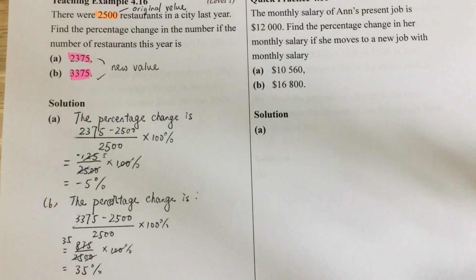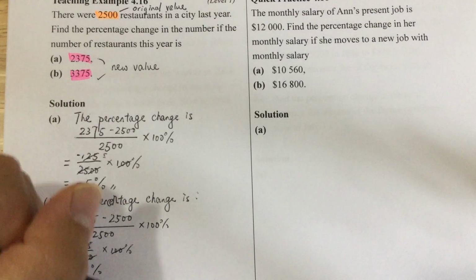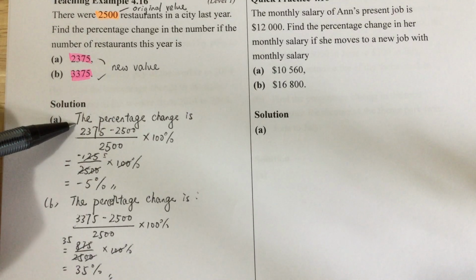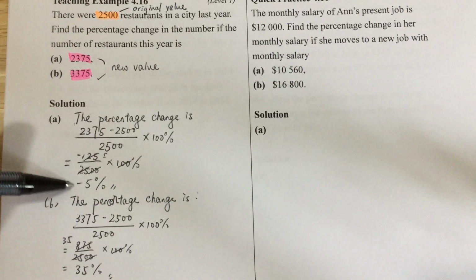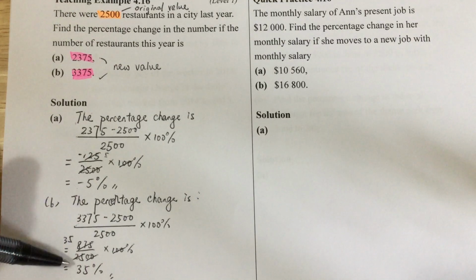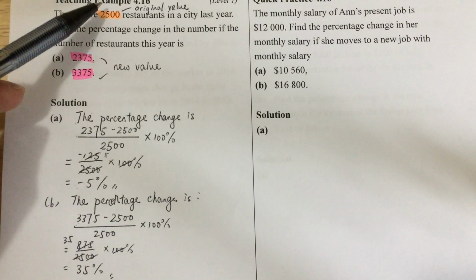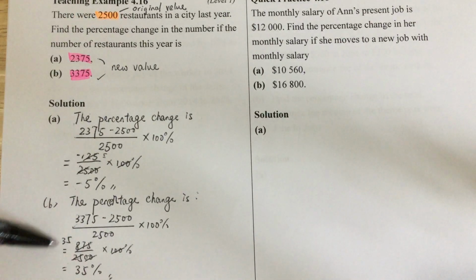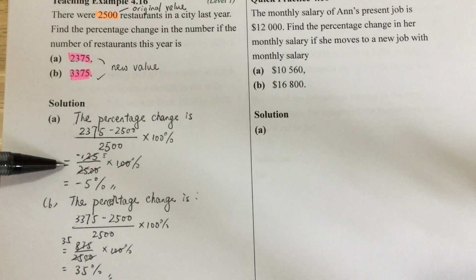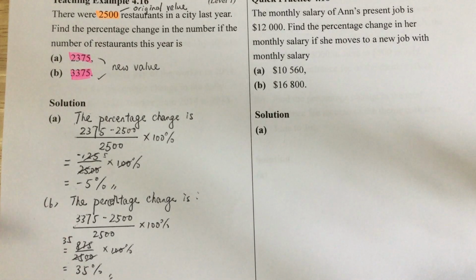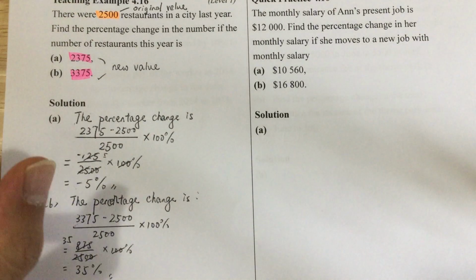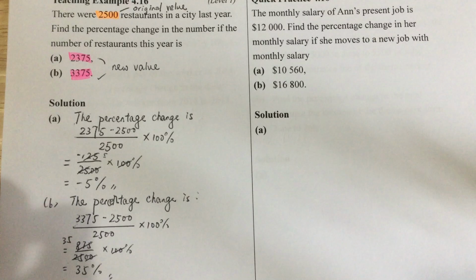So for these two answers, for the percentage change, if you get the negative, that means the new value is smaller than the original value, you will get the negative sign for the percentage change. And for this one, because the new value is greater than the original value, you will get the positive sign. So this is percentage decrease, and this is the percentage increase. Okay, now please do the quick practice 4.16 for yourself. And make sure that you know how to do this. I will give you 30 seconds.